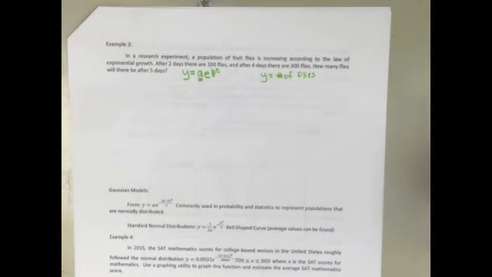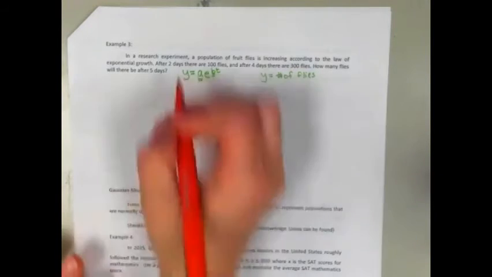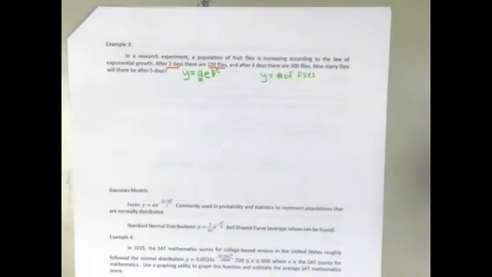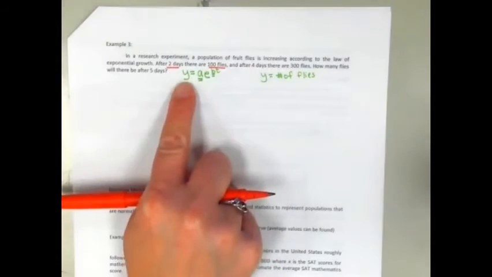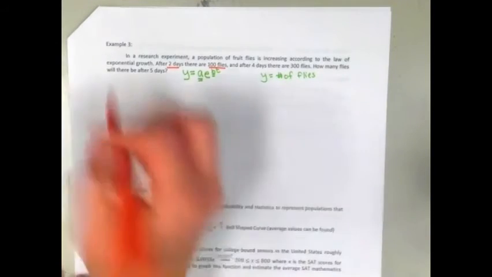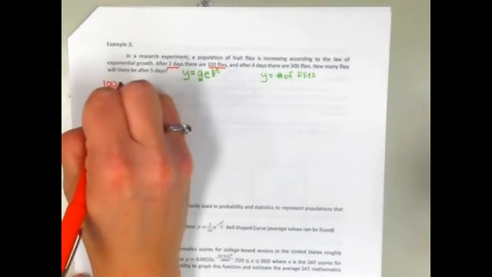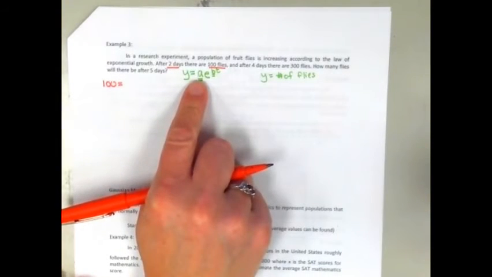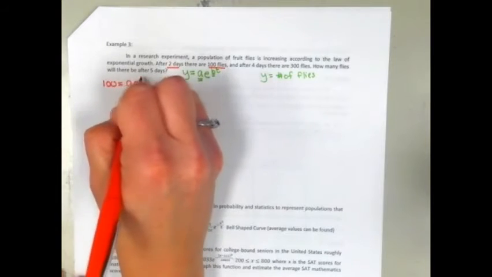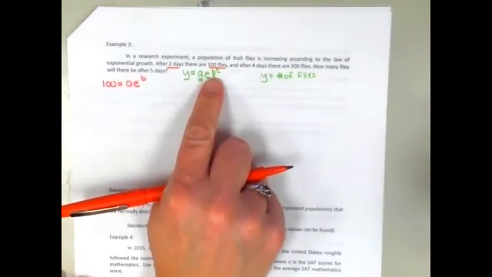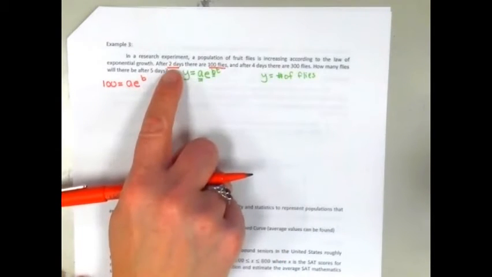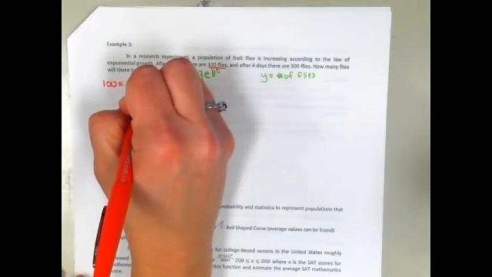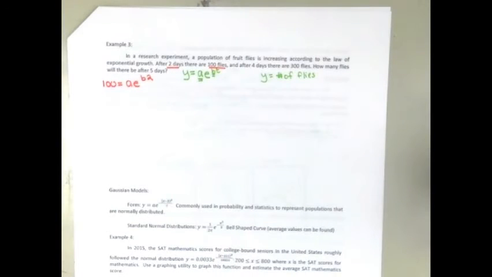Well, let's think about this for a second, okay? If we know in 2 days there are 100 flies, could I write an equation right here? Do we know what Y represents? Yeah, Y is the number of flies, right? So wouldn't that represent 100 equals, do I know what A is? Do I know my initial? No. e, we don't know what B is, but do we know our time? Yeah, what's my time? t. And what's my t? If I have 100 flies, my t was 2 days. Are you guys okay with that?